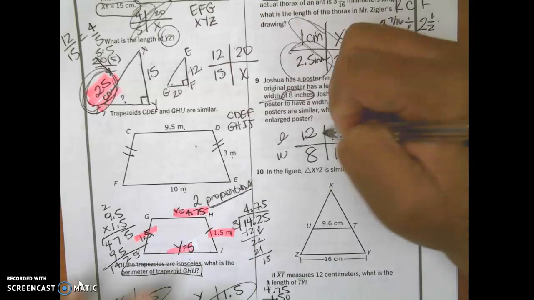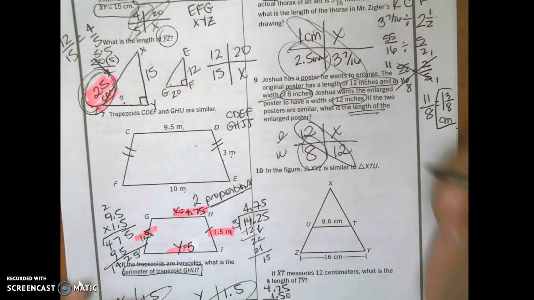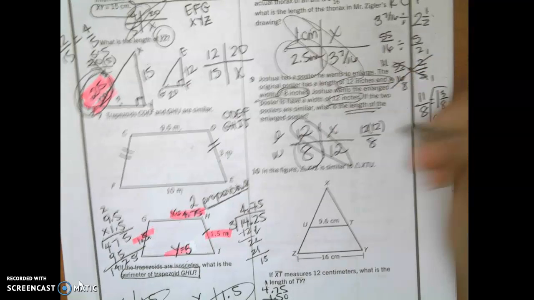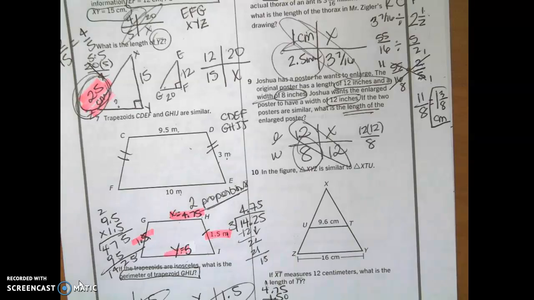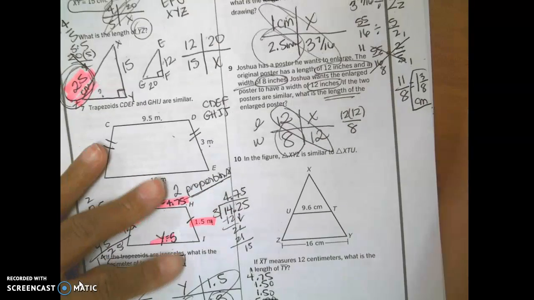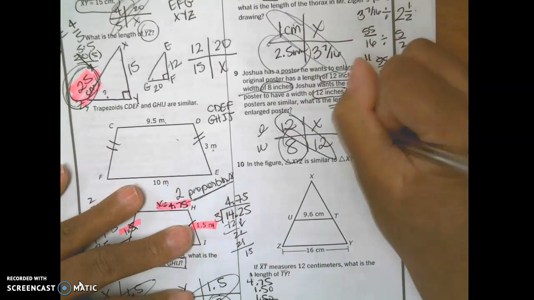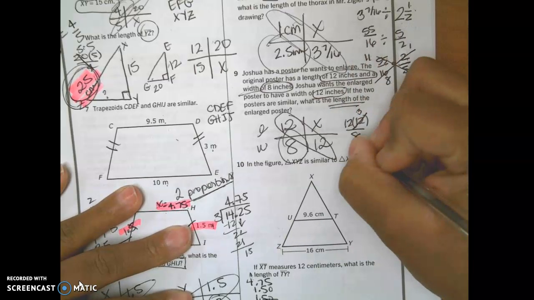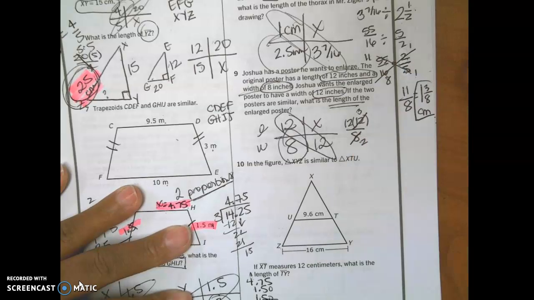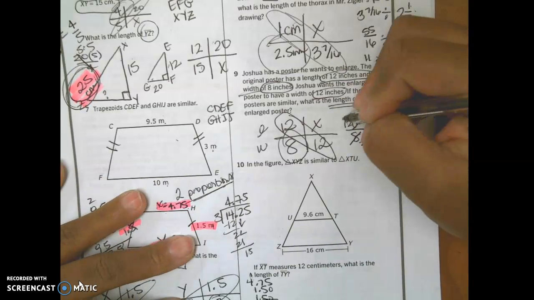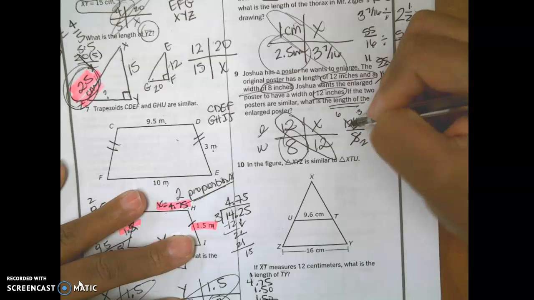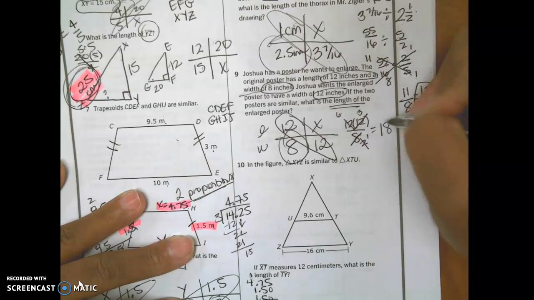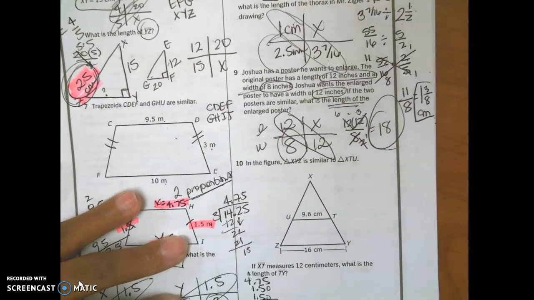Cross multiply, then divide. 12 times 12 over 8. If I simplify, I will get, 4 goes into 12 and 8, so I can cross this out. 12 divided by 4 is 3. 8 divided by 4 is 2. I can simplify some more. This 12 will become a 6 because 12 divided by 2 is 6. And this 2 will become a 1. I'm left with 18 because 6 times 3 is 18.